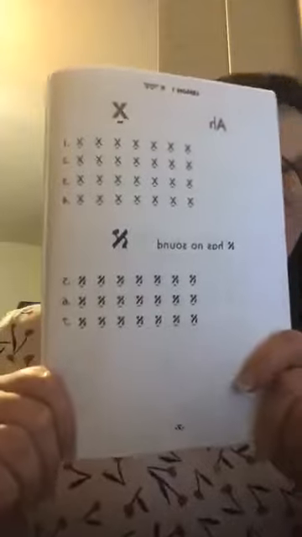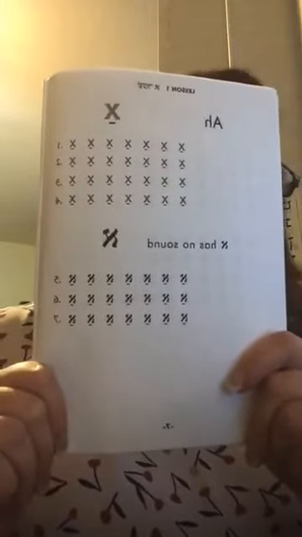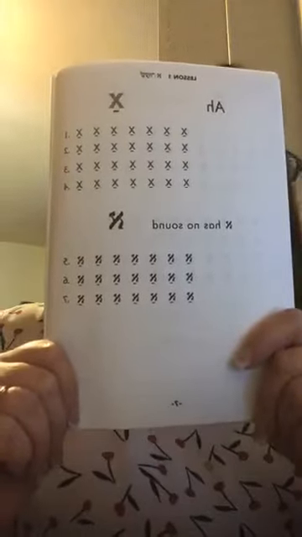So hopefully everybody has page 7, lesson 1 open in front of you. I'm going to hold it up anyway, even though it's backwards. All right. The first thing is this X with a line under it.